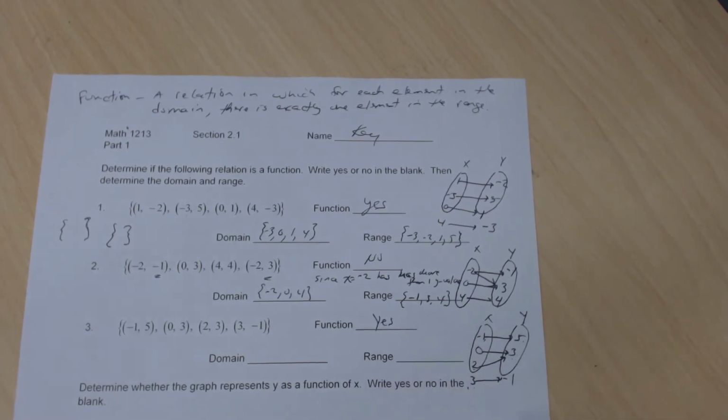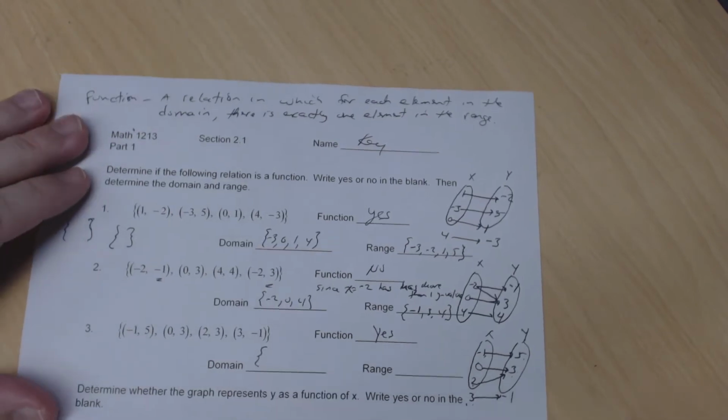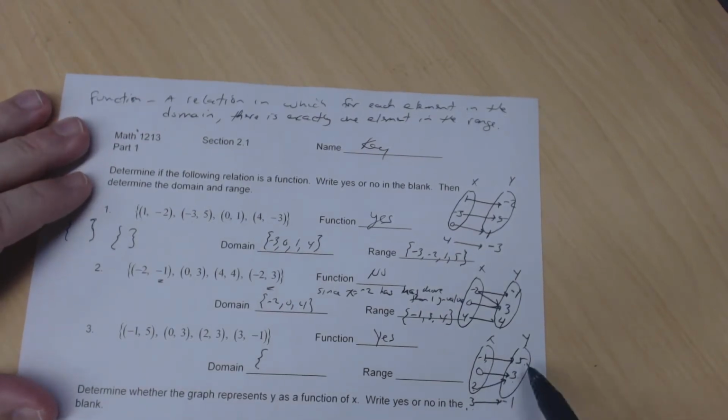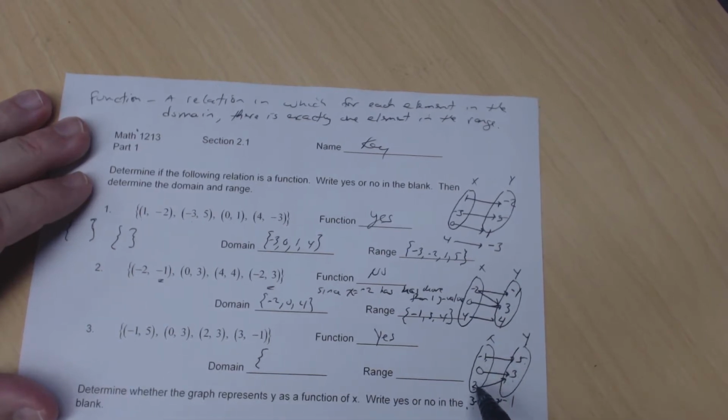And again, you list your domain and range. Make sure you use set notation, something like this. Just list what you see here, because that's where they came from. So negative 1, 0, 2, and 3. And then the range would be negative 1, 3, 5.